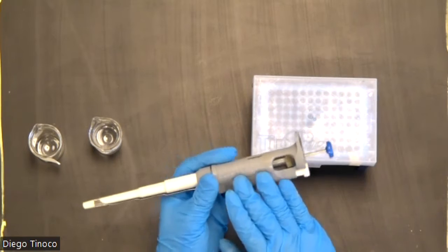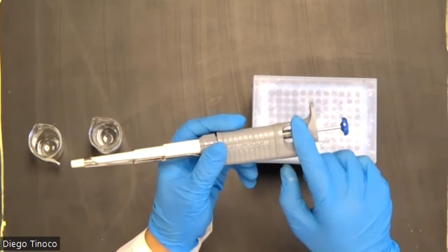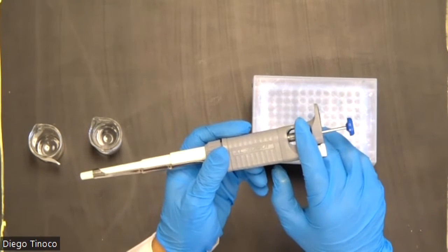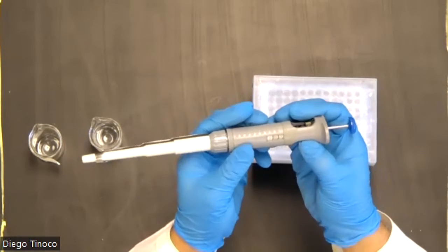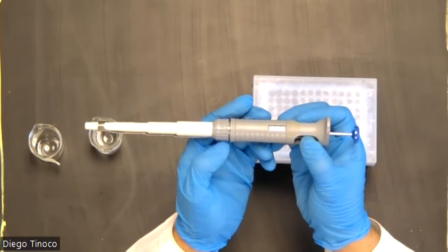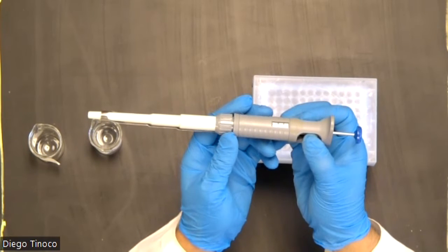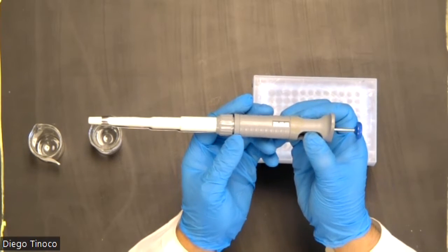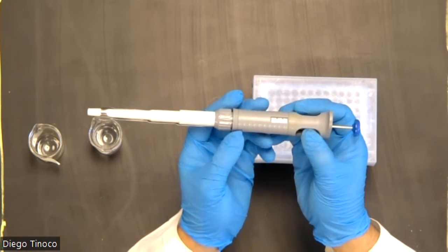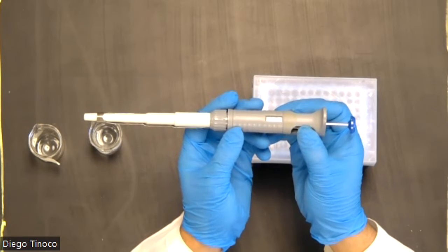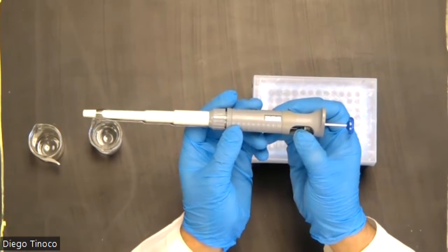To do so, on the side, we are going to see what is called the thumb wheel. With the thumb wheel, we can change the volume to get exactly the measurement that we want. Just 1 second, I will zoom in and show you what happens when you turn this thumb wheel.